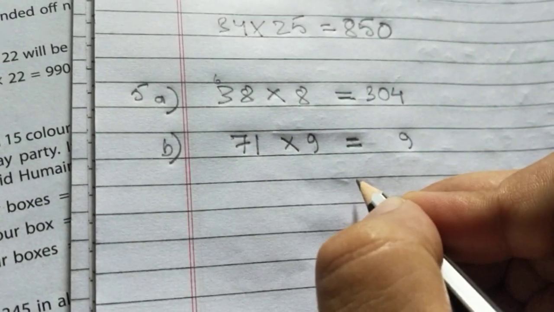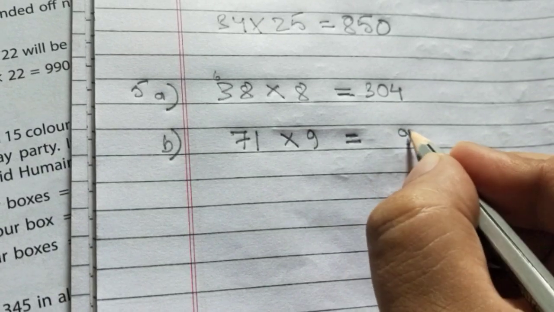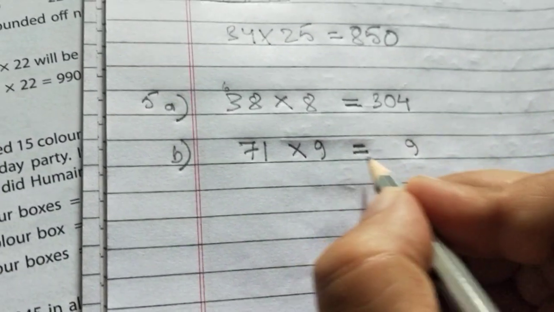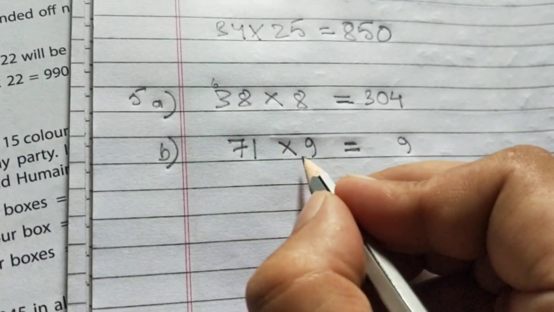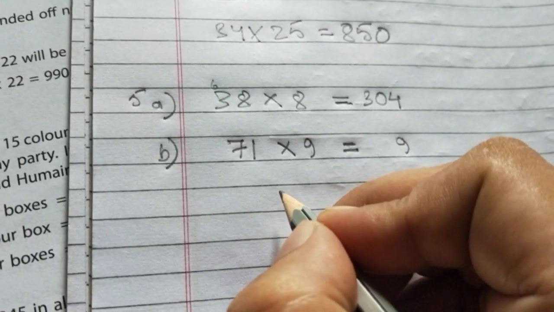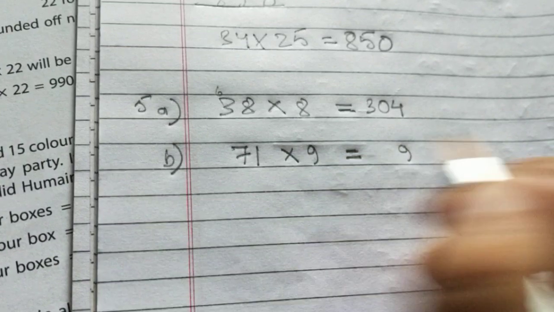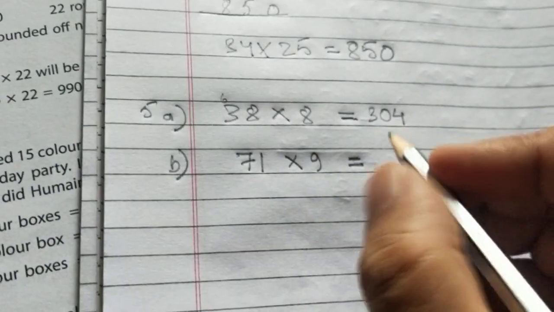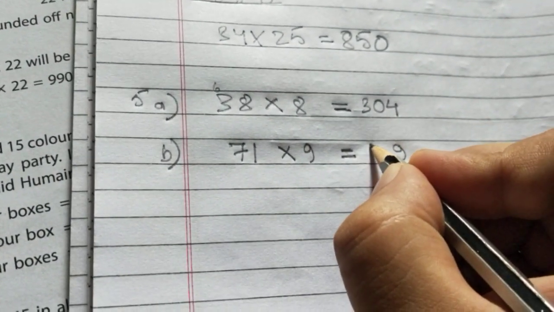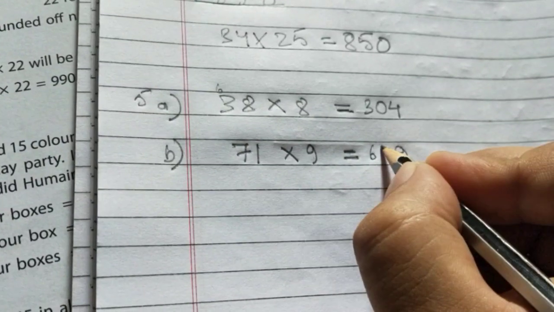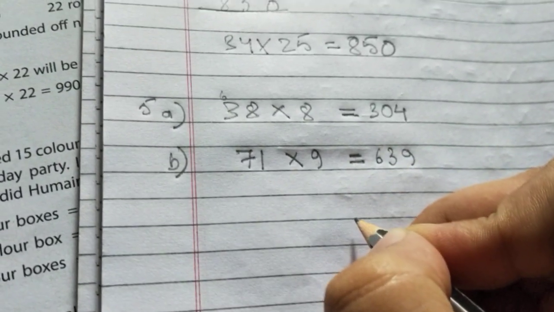You keep a space over here and write the number here. Now 9 sevens is 63, or 7 nines, yes, it's 63. This is how you do the shortcut method.